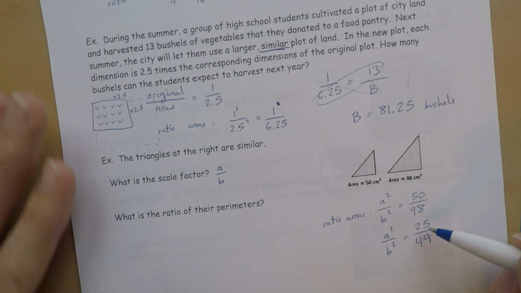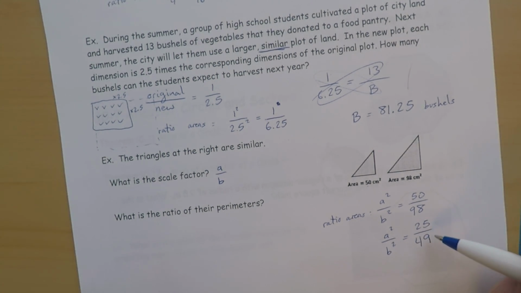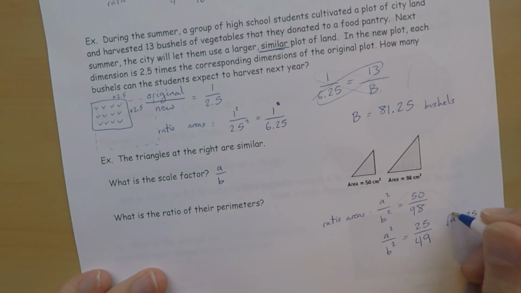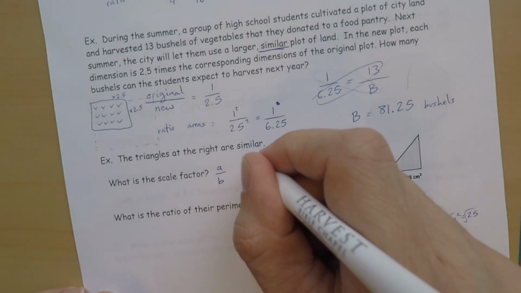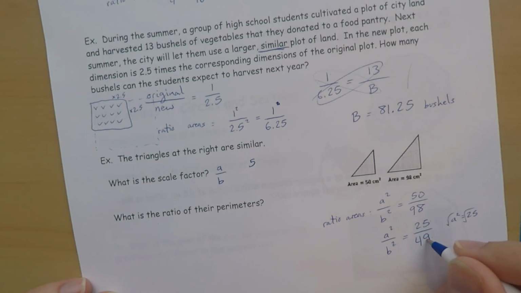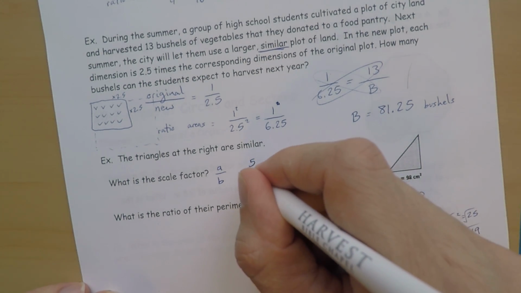So if this is the ratio of my areas, this is a squared over this is b squared. So if I want to know what a squared is, 25. Take the square root of each side. I find that a is just 5 and b squared is 49. If I want to know what just b is, then take the square root of each side, and the square root of 49 is 7.